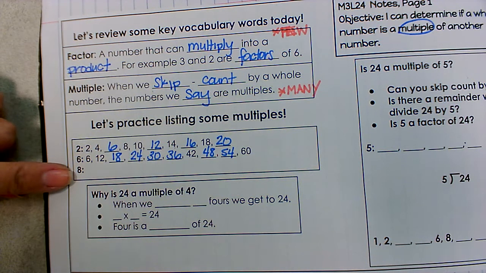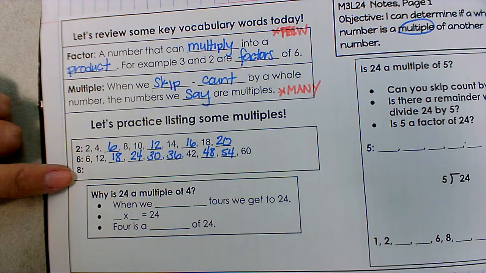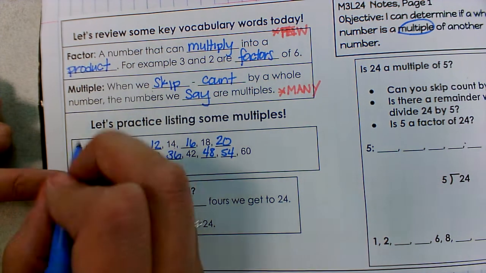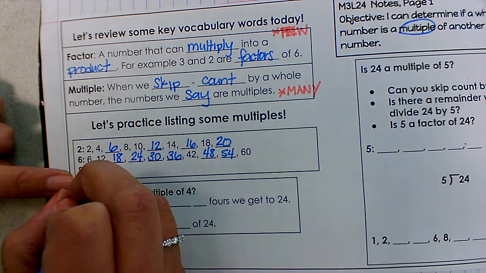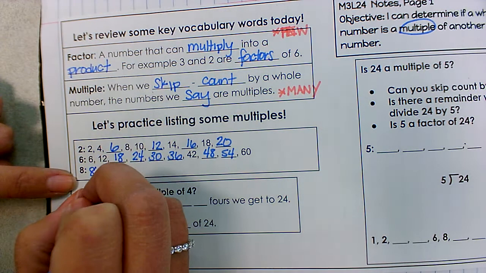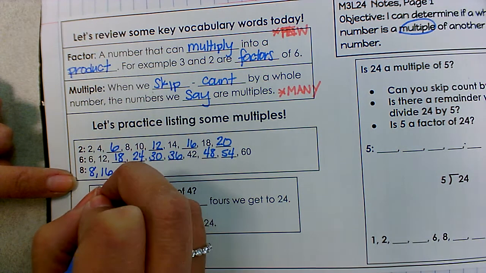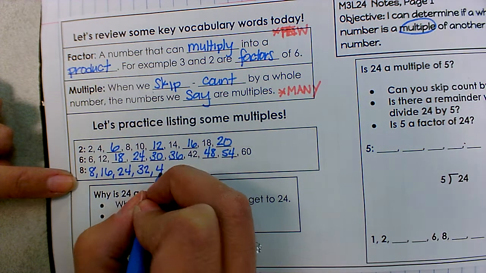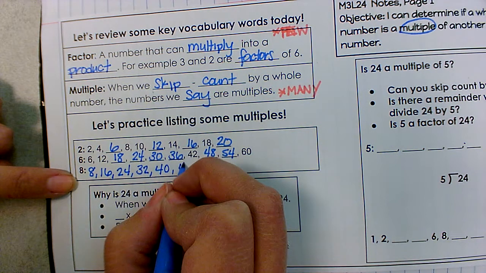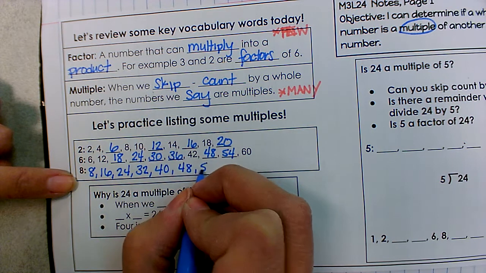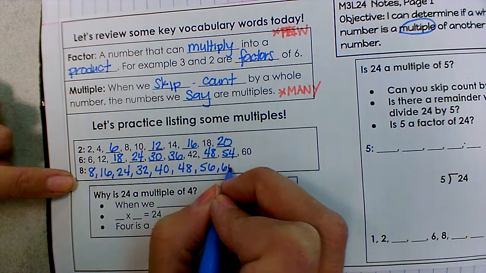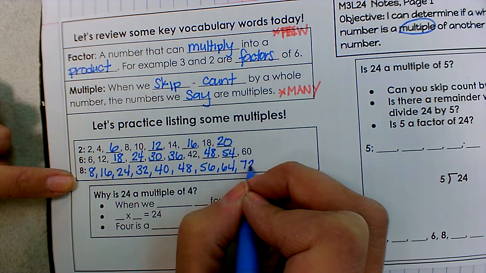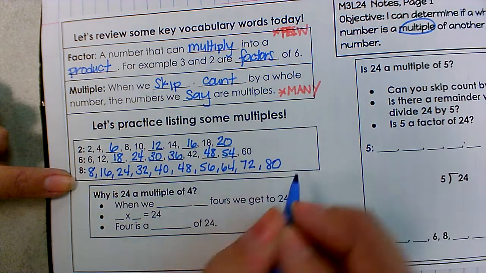So let's try 8 because it's going to be a little bit trickier. As we get into those higher numbers, friends, those are the ones we don't know off the top of our head. And so we need to work on practicing these multiples. So I'm going to start with 8, 16, 24, 32, 40, 48, 56, 64, 72, and 80.